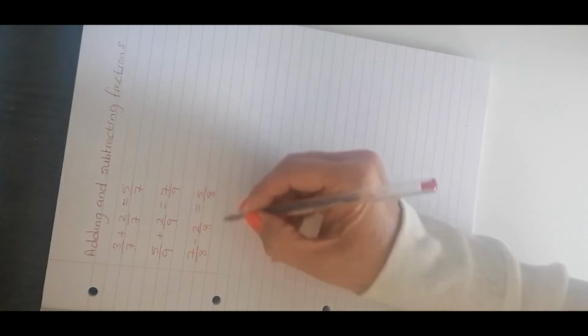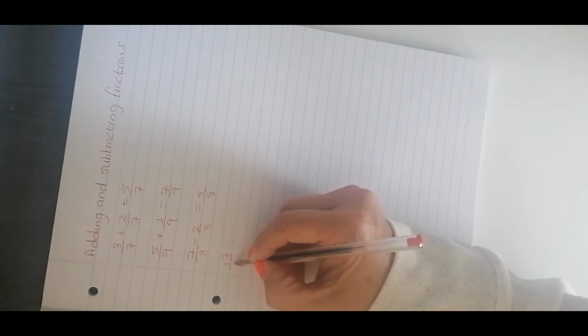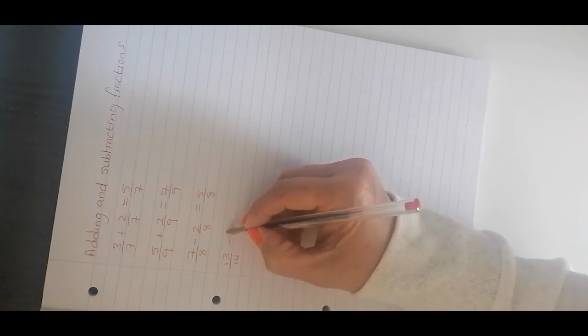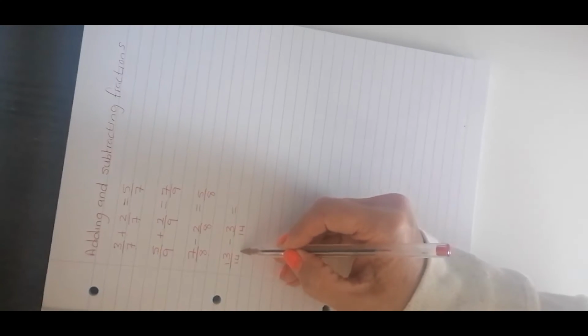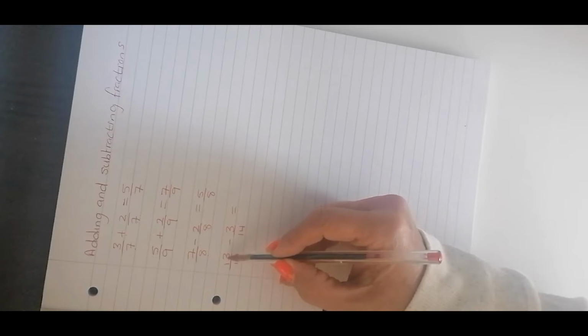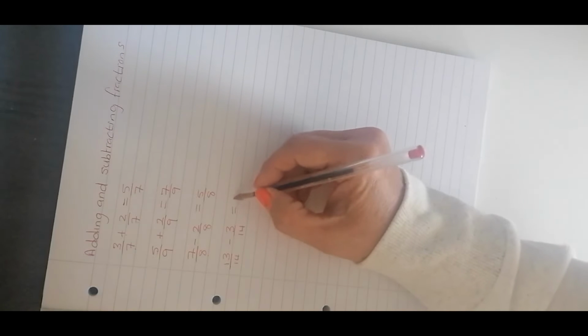Let's try one more. So let's have 13/14 take away 3/14. Again, the denominators are the same, so we can simply subtract the numerators. 13 take away 3 is 10/14.